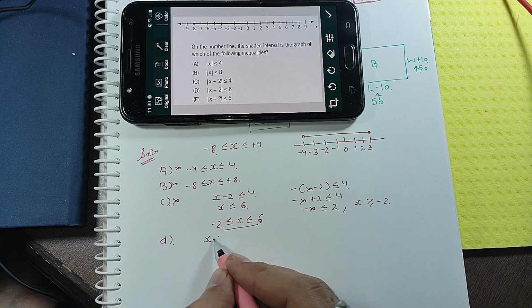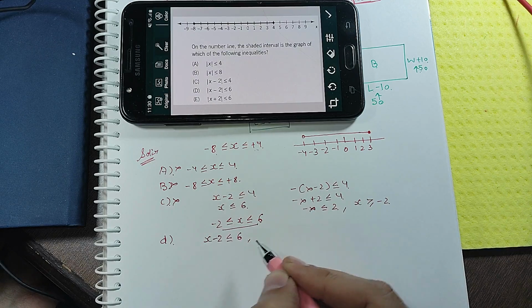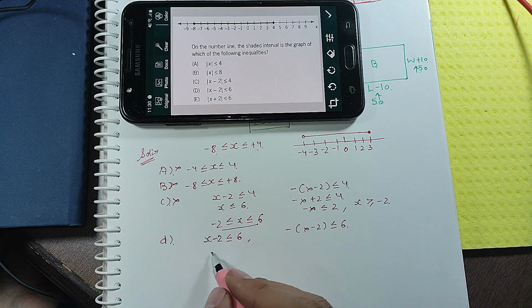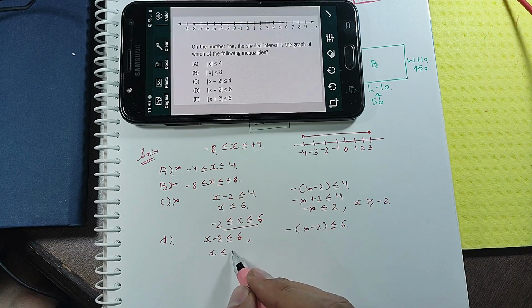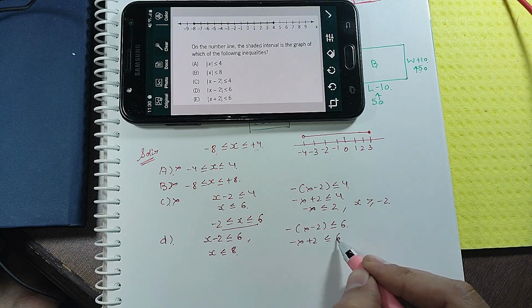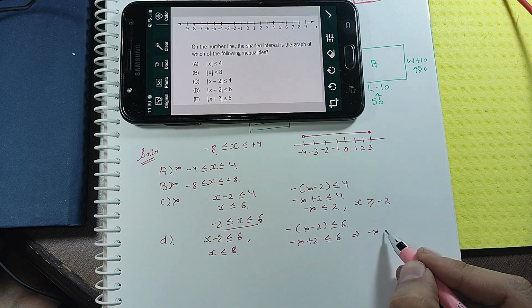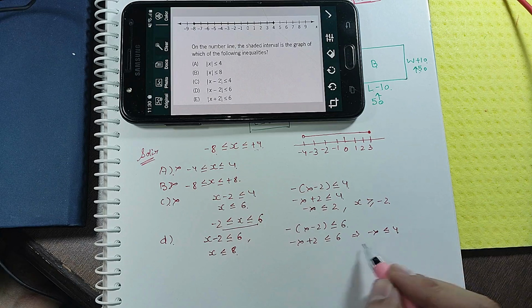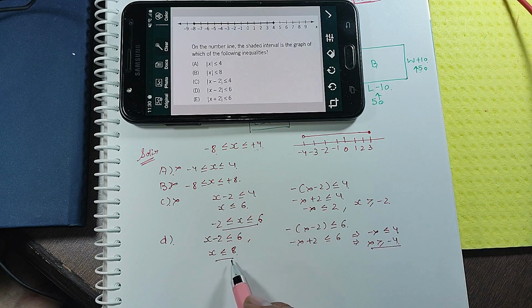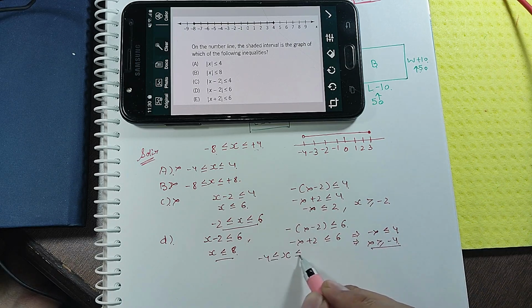So this will be x minus 2 less than or equal to 6, or minus of x minus 2 less than or equal to 6. So here it will be x minus 2, shifting to the other side. So this will be x less than or equal to 8, and here it will be minus x plus 2 less than or equal to 6. So this implies minus x will be less than or equal to 6 minus 2, which is 4, or I can say x is greater than or equal to minus 4, right? So this will be x greater than or equal to minus 4 and less than or equal to 8. So here you might get confused, but here it should be 8 and here it should be 4.